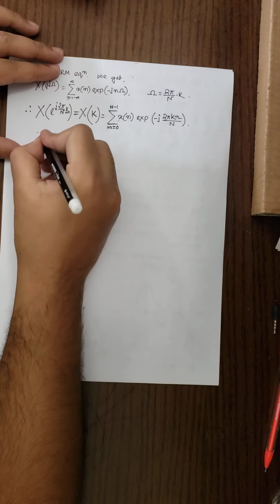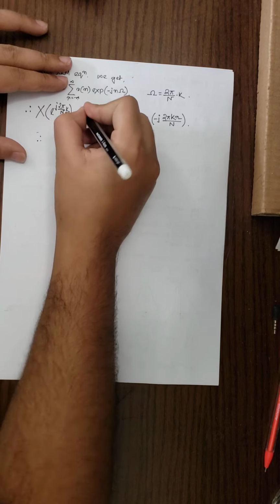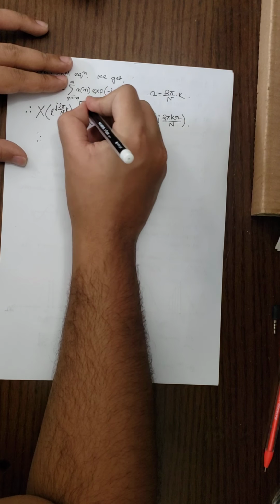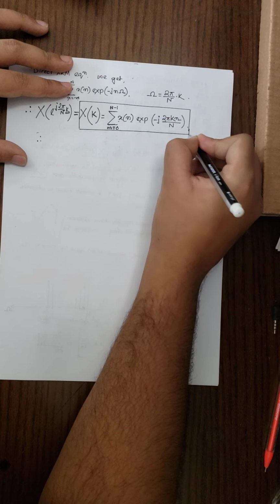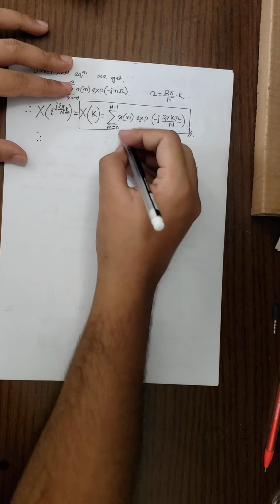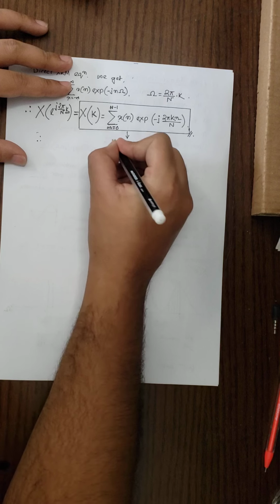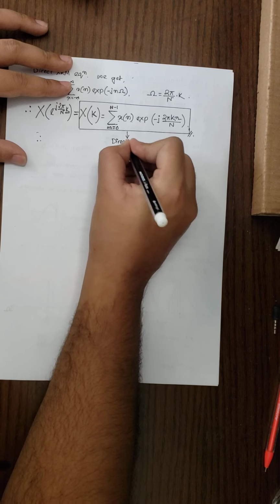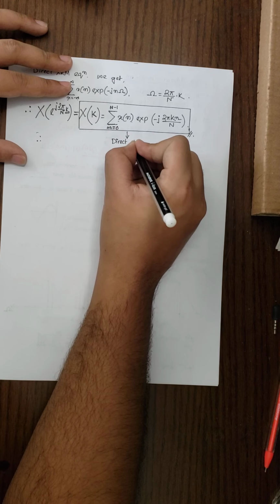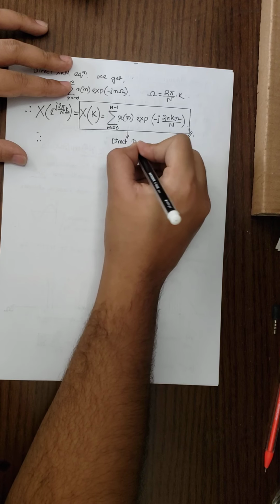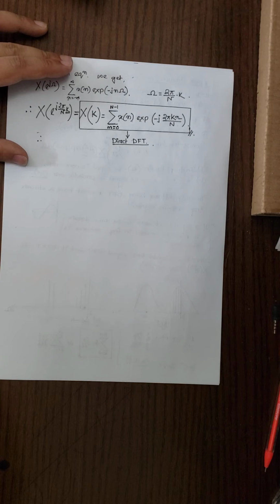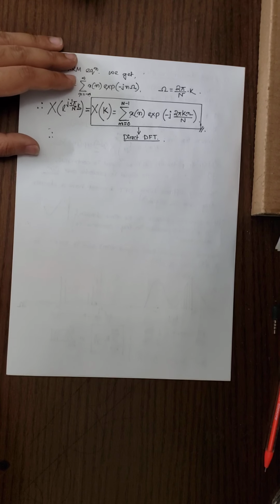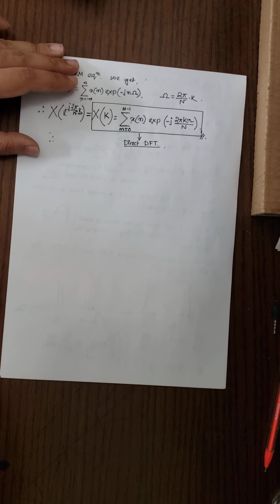So what we have got here, this relation, this is nothing but the direct DFT, discrete Fourier transform. Very easy if you can get the concept.